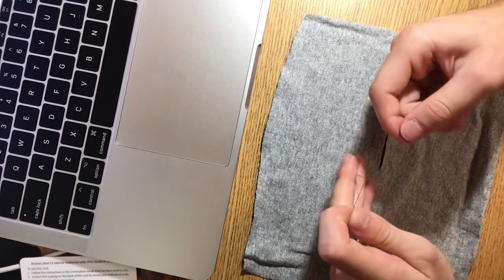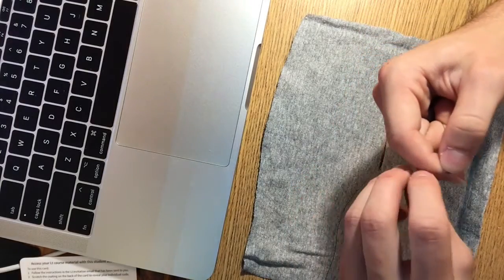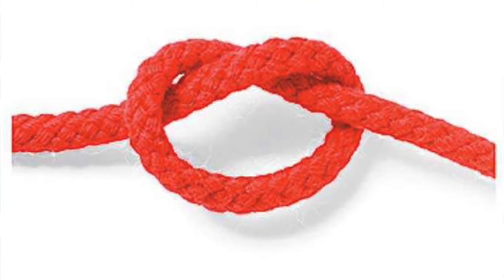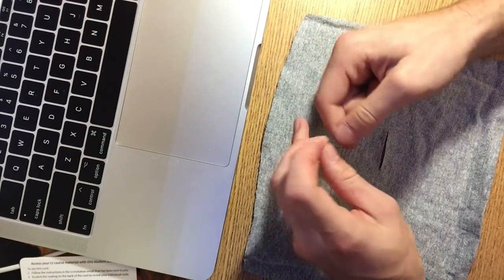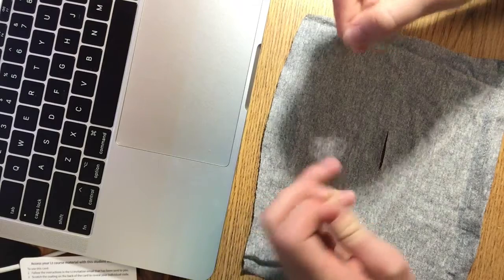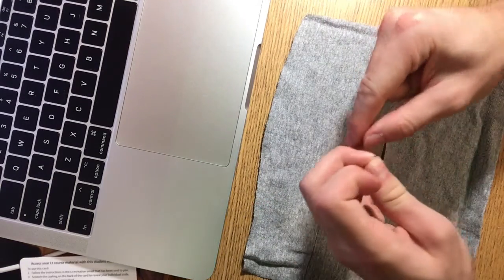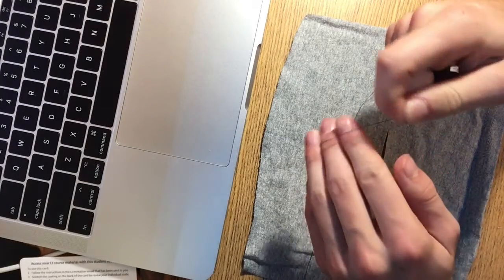I'm going to pull a little bit through, and then I'm going to tie a series of overhand knots to secure the thread to the needle. So I'm just going to do that a couple times. I like to do 3, just to make sure it's really on there.